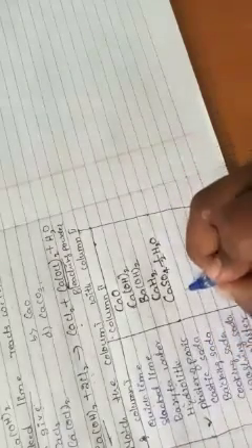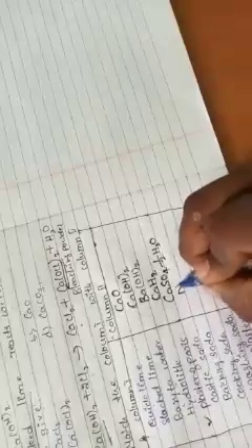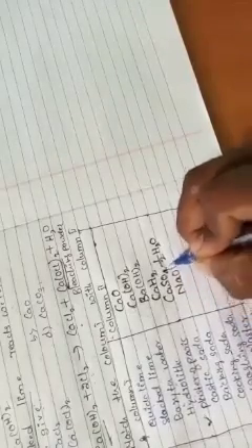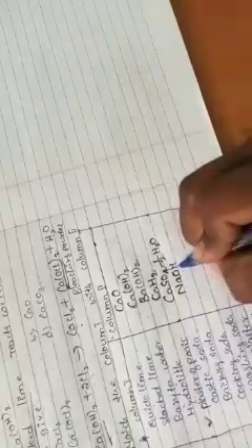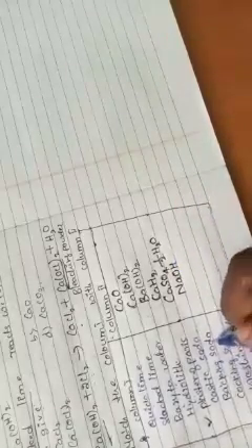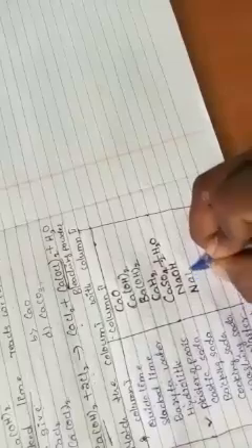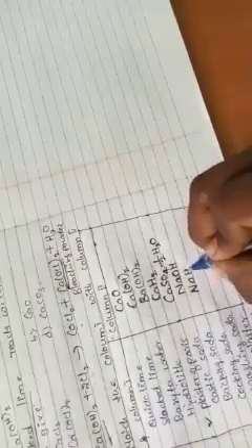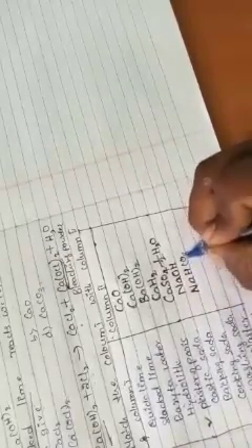Then caustic soda. Caustic soda is nothing but sodium hydroxide. Sodium hydroxide is called caustic soda. Baking soda is nothing but sodium bicarbonate, NaHCO3, or sodium hydrogen carbonate, called baking soda. Then next one, cooking soda.